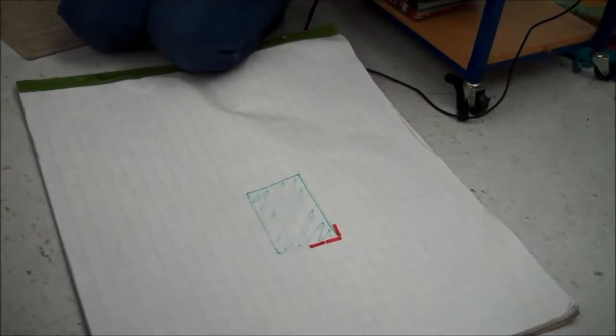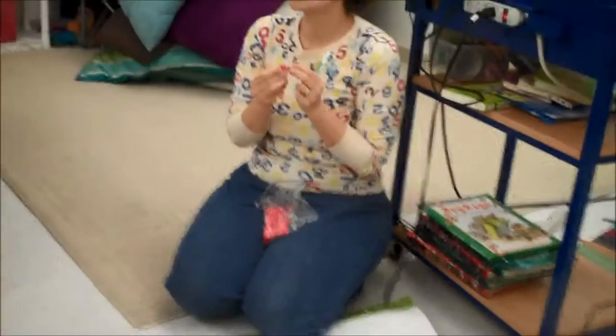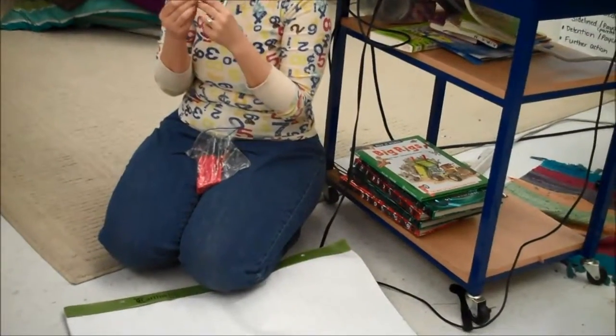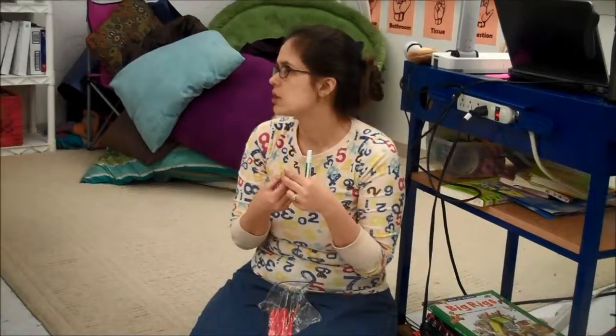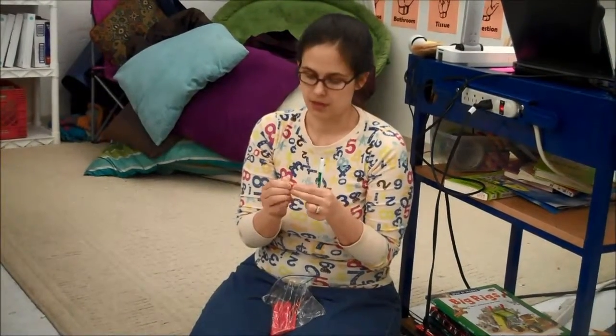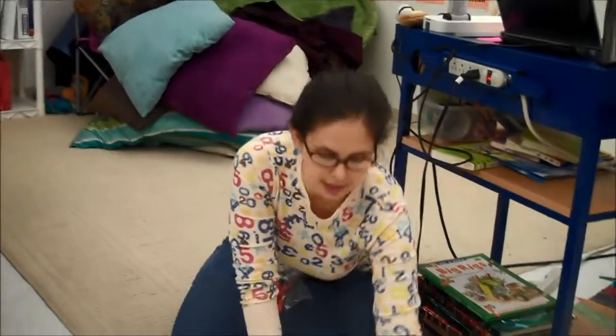Can we just use a ruler? No. At first, we're going to get to a ruler. That's such a good question. We're going to get to a ruler on the second day. But the first day, they just really need to understand it as units going around. Because unbelievably, they really struggle.